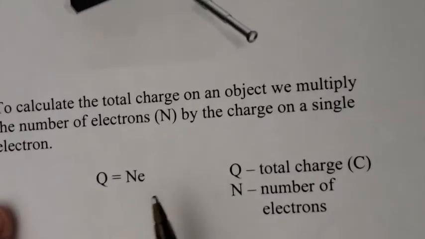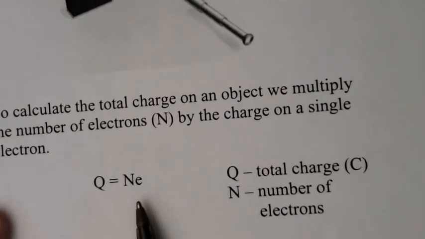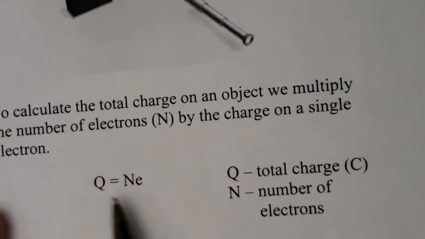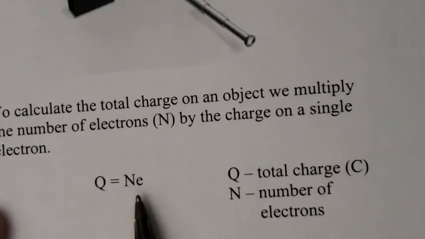For instance, if you have 2 electrons, well, it'll be 2 times 1.6 times 10 to the negative 19, and that'll give you the total charge. If you had 20 electrons, it would be 20 times 1.6 times 10 to the negative 19 coulombs to give us the total charge.